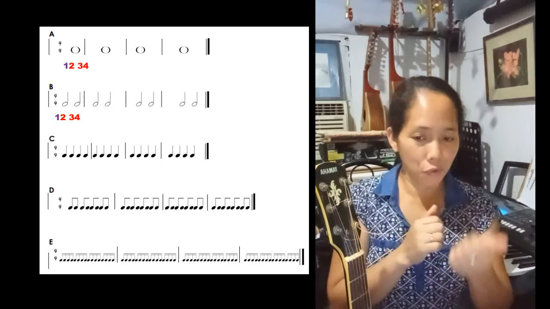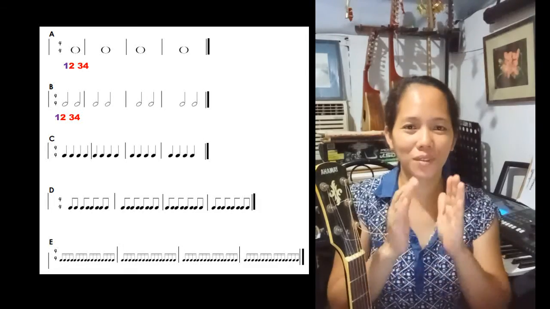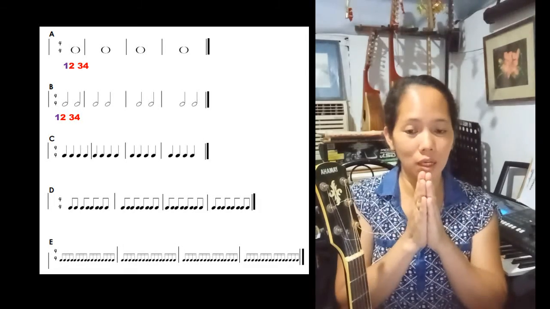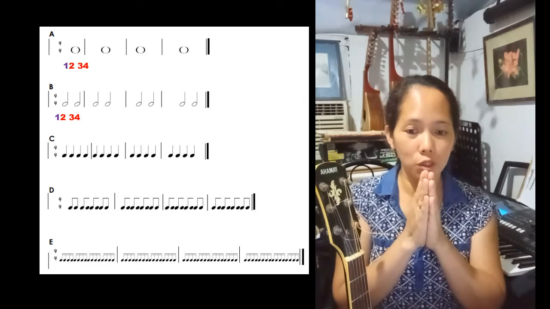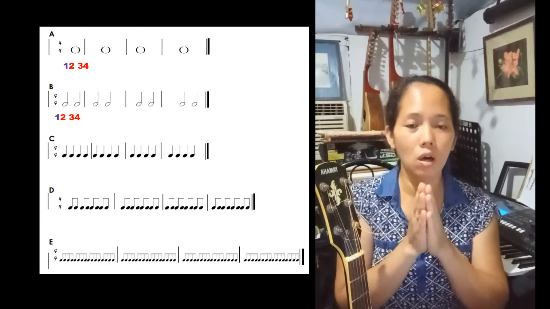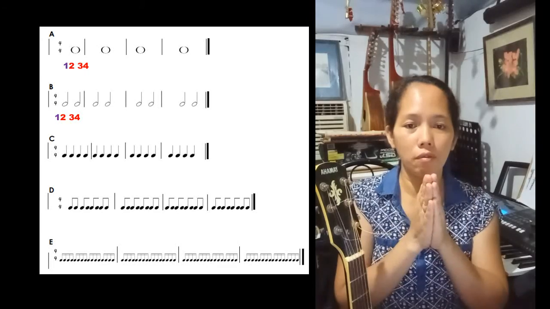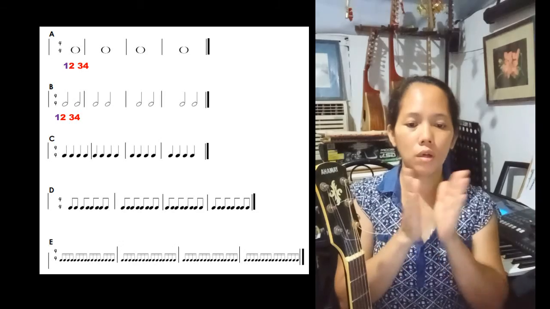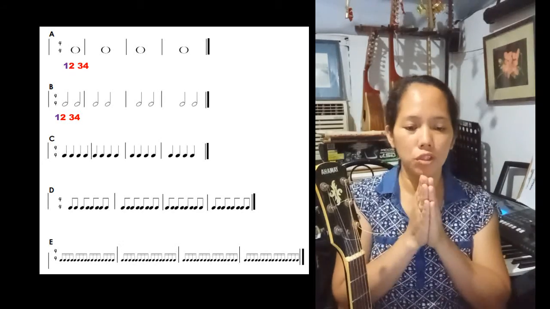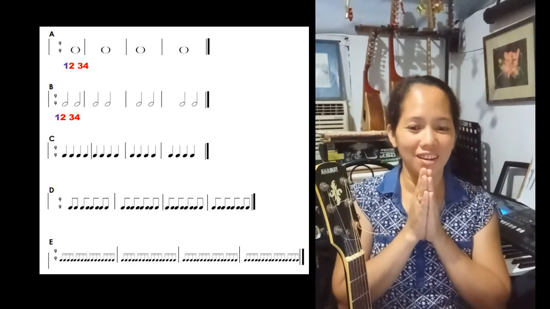Now, if we go here to sample B, I'll start with a clap. 2 counts for each clap, 4 counts for each bar. Then it would be this: 1, 2, 3, 4. 1, 2, 3, 4. 1, 2, 3, 4. 1, 2, 3, 4.